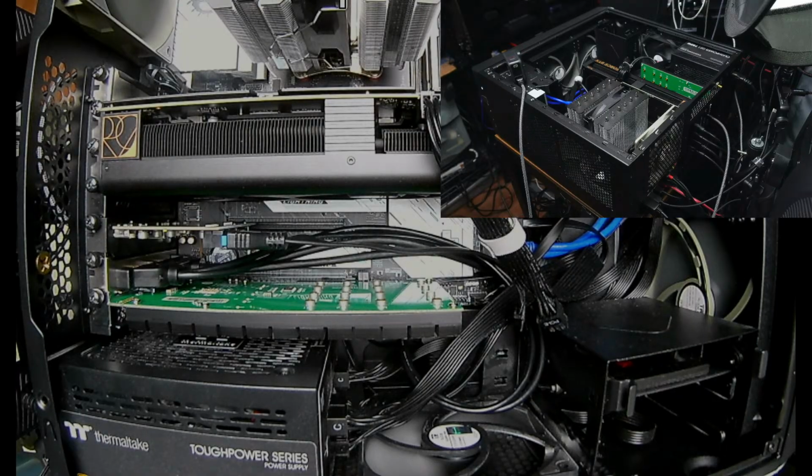So many USB cables. I'm just going to pick something here in hope. Yeah, this one might. Let's see.